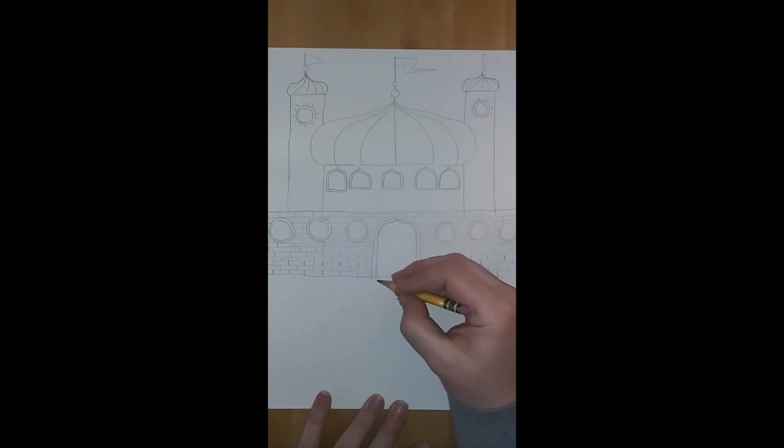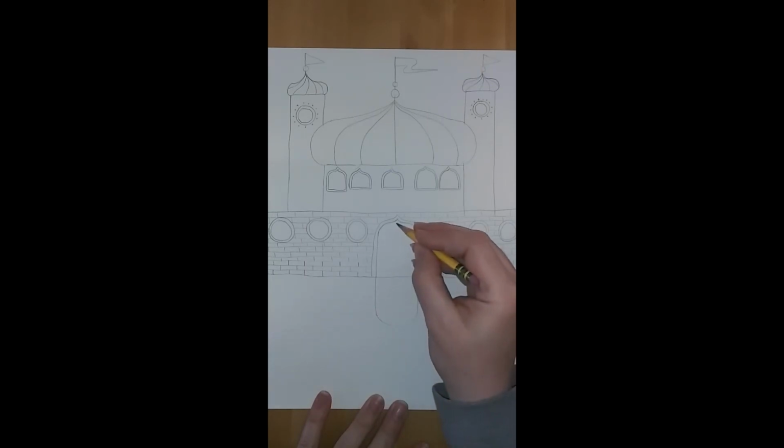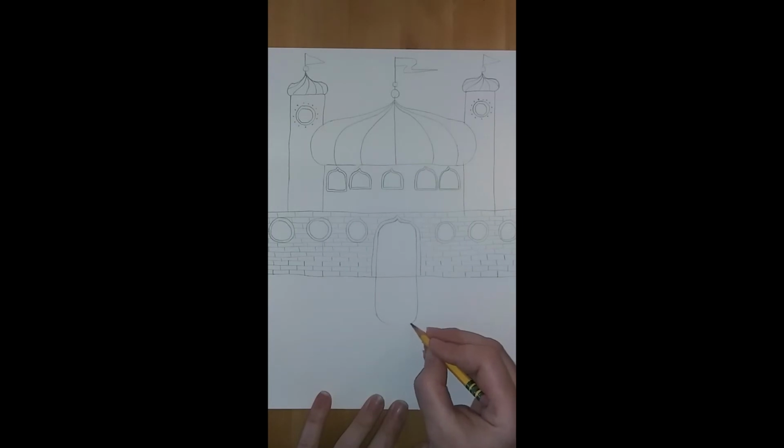So if this is the opening and I want my drawbridge to come across it, I want to make sure I'm showing where that goes first. And if it has a pointed top here, it should have a pointed top down here.